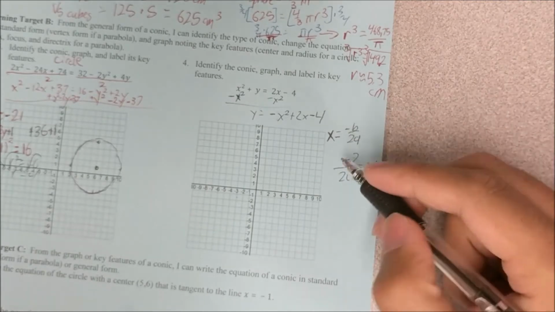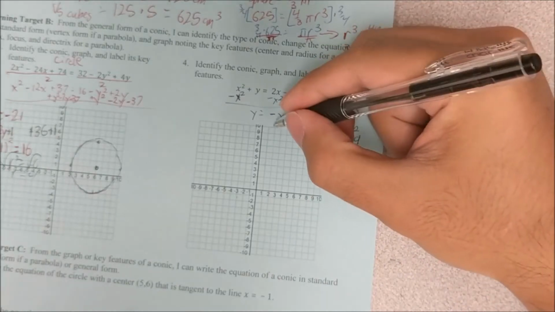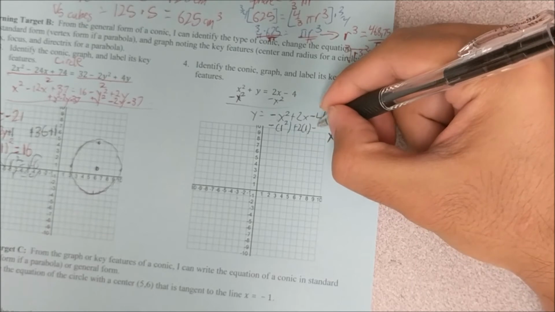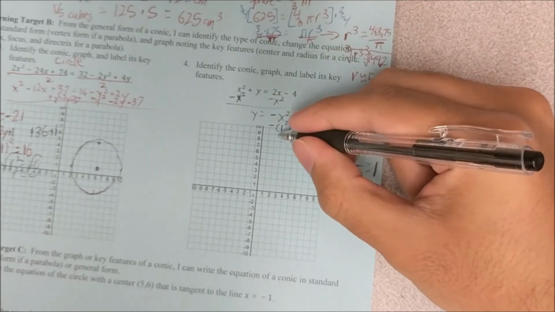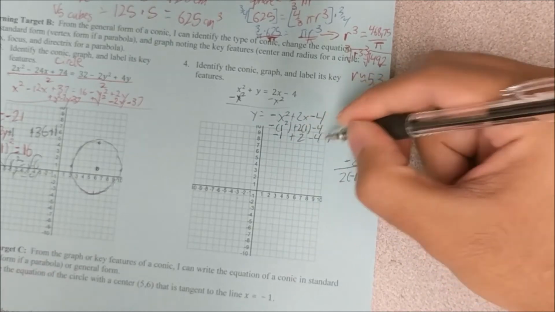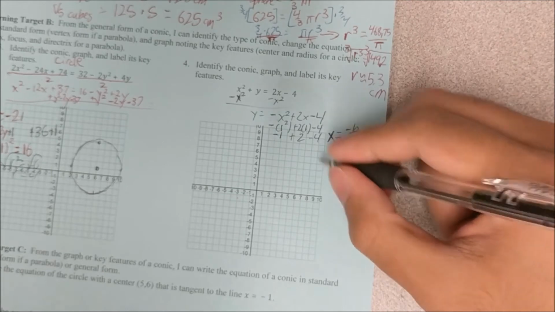So now I need the y coordinate. Well, if x is 1, I can calculate y by plugging in. So 1 squared is 1, then you stick on the negative. So it looks like y equals negative 3.